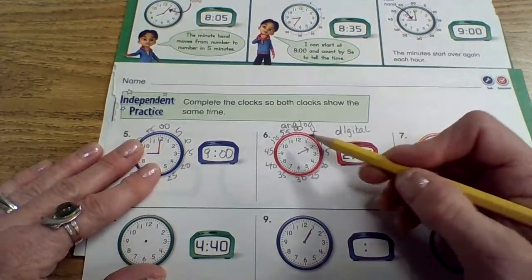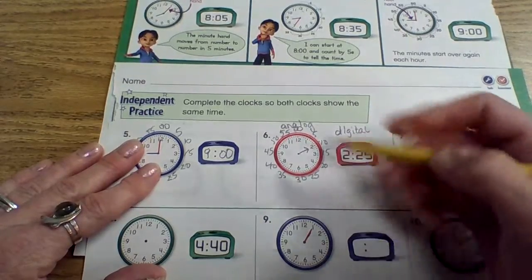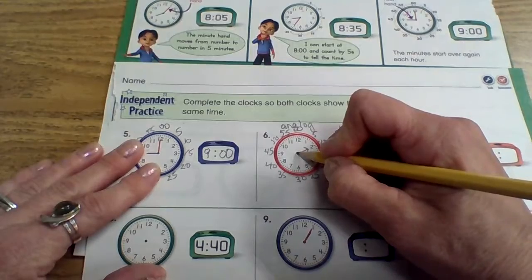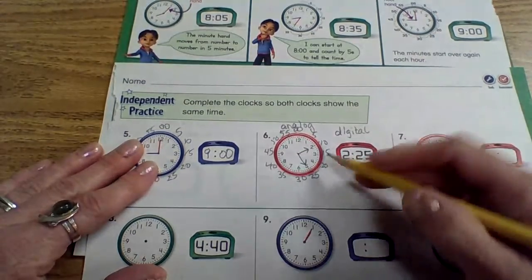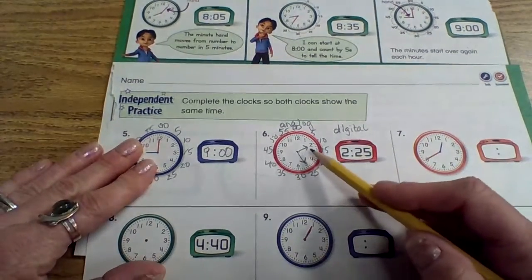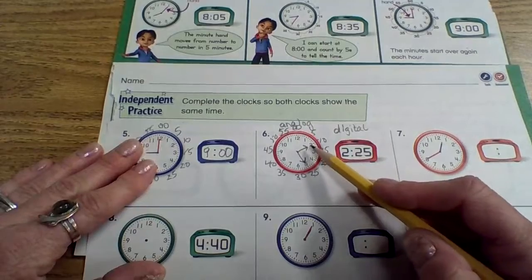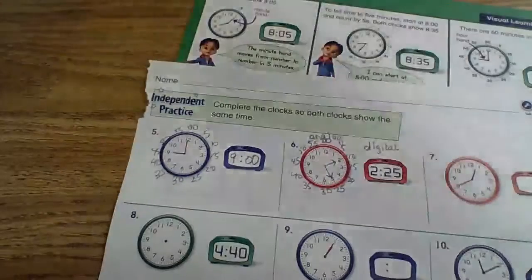And then let's count by 5s. 0, 5, 10, 15, 20, 25. So that minute hand is going to almost touch the number. So that is 2:25. Okay, so notice the hour hand isn't touching the number. It's a little bit farther away. So let's look at this clock right here.